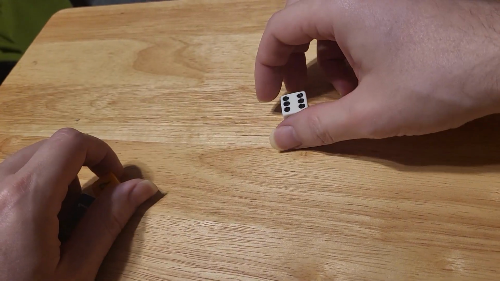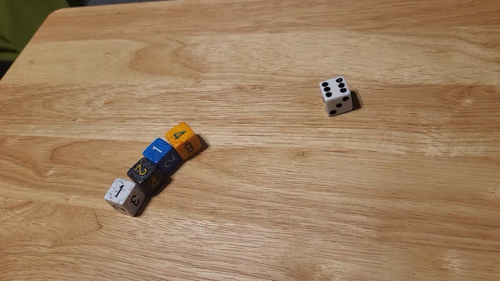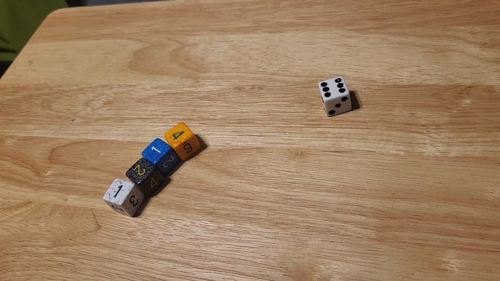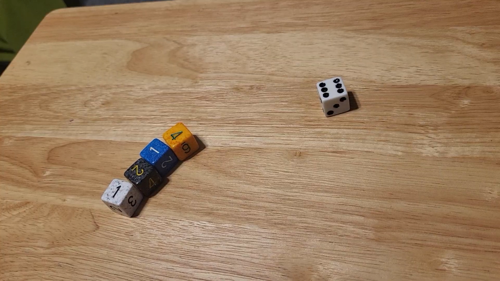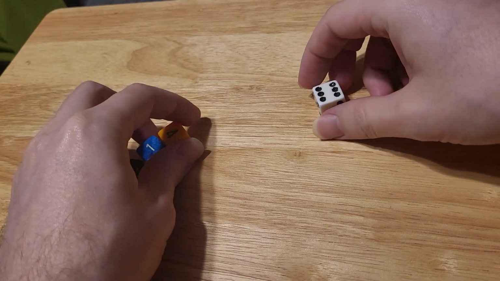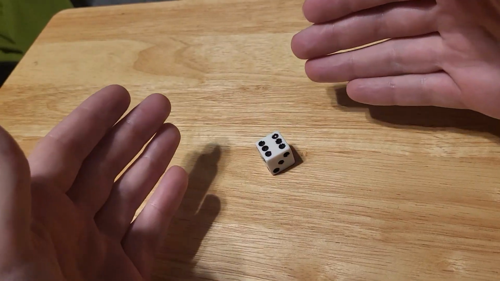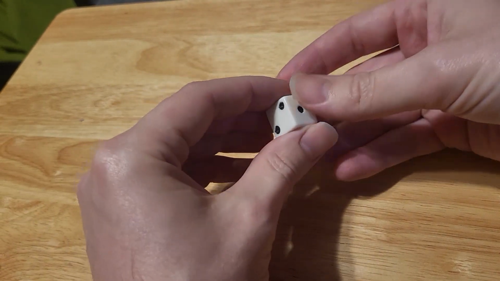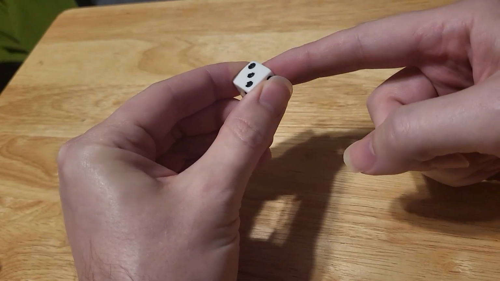I'm going to try to give you the easiest and most simple example, something that you can see for yourself, without going into too much detail about what confirmation bias and selective bias looks like. So, confirmation bias would be something like, I have this six-sided die here. I'm going to say, if I tap this die twice, it will land on a 4.